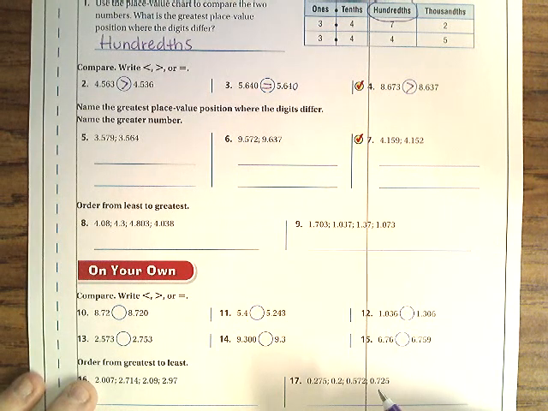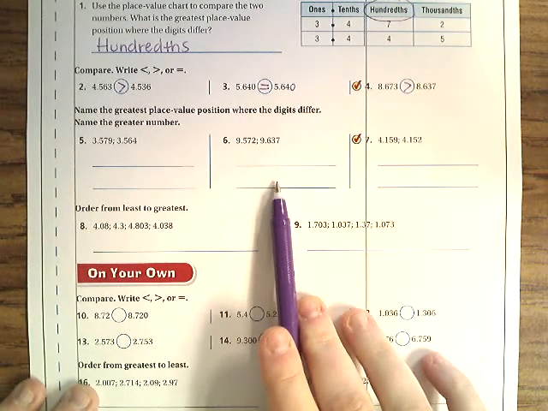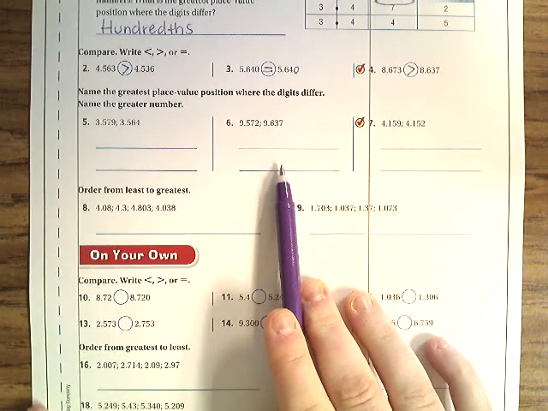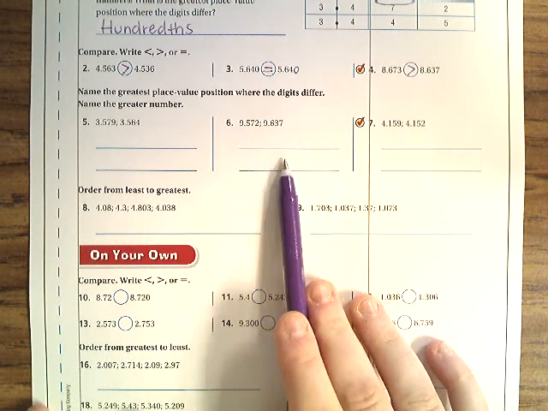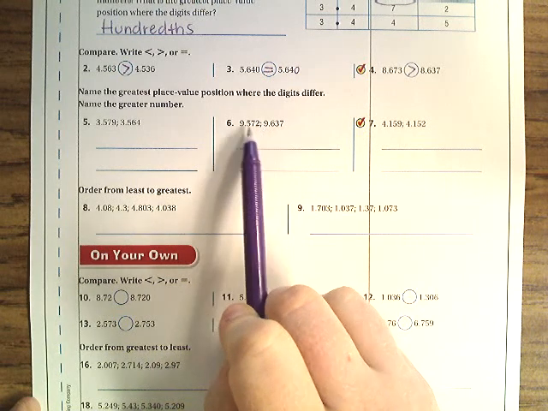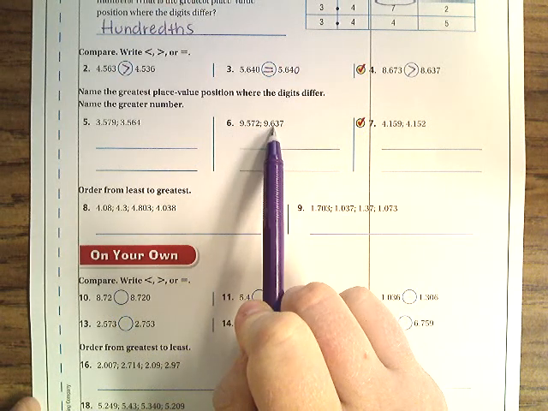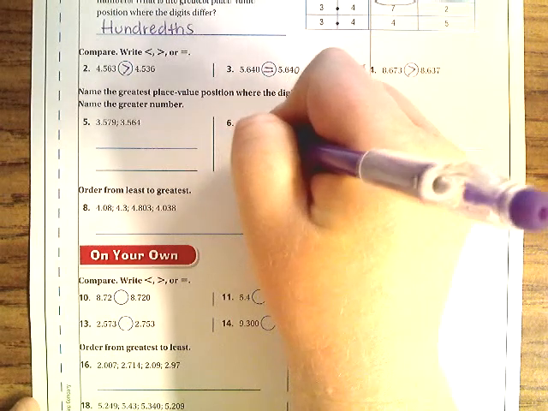Pretty easy, right? Let's look at number 6, because this is where we're talking about the greatest place value position where the digits differ, okay? So we've got 9, 9, 5, 6. Well, that's in the tenths position, so we're going to write tenths.